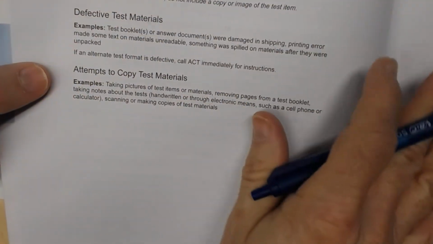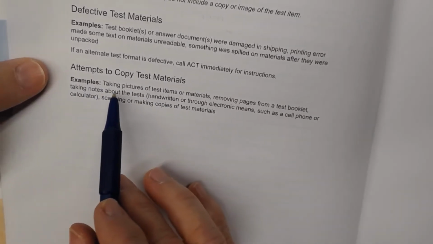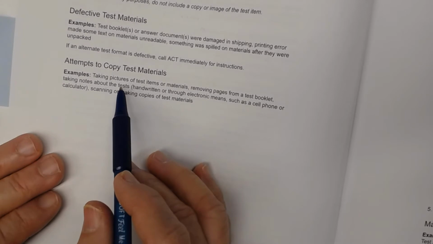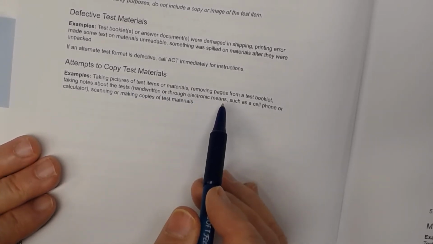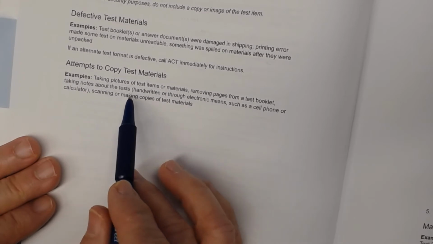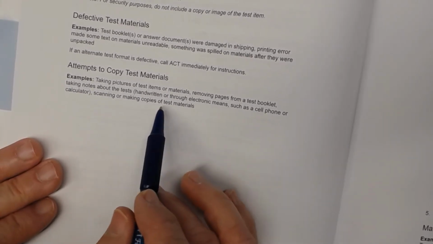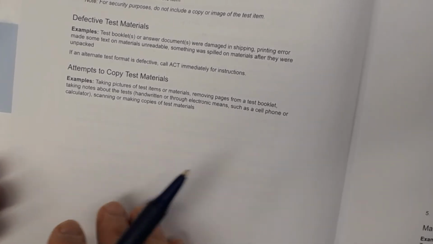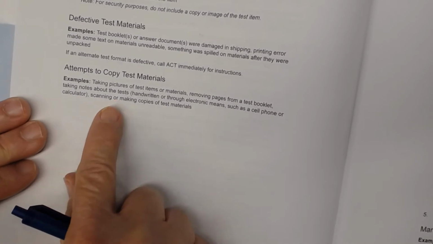It's still in the irregularity section that says attempts to copy test materials. Examples would be taking pictures of test items or materials, removing pages from the test booklet, taking notes about tests, handwritten or through electronic means such as cell phones or calculators, scanning or making copies of test materials. We have never in EBR had this, but just in case it happens, then this is what you would do.